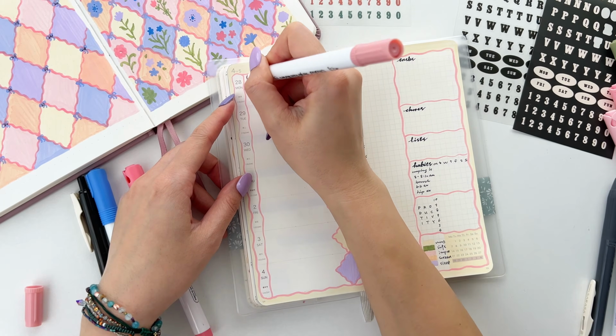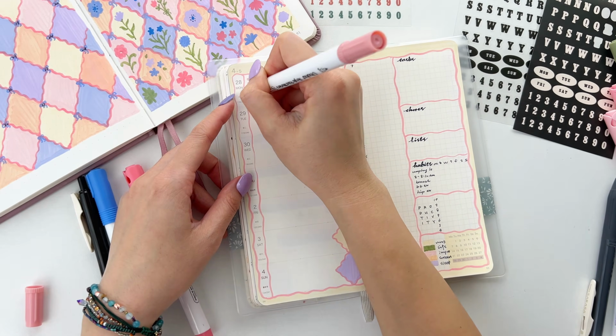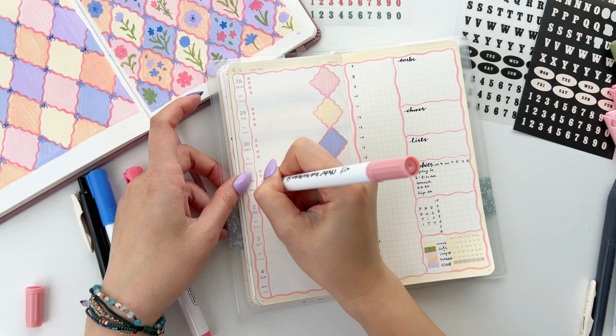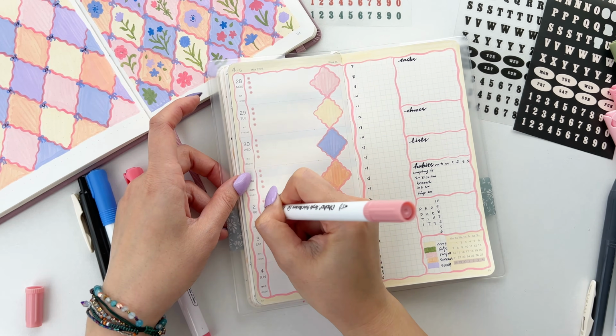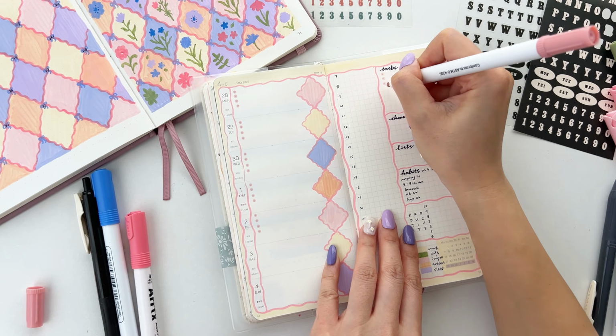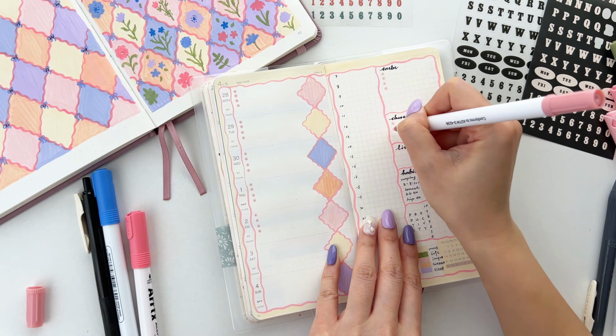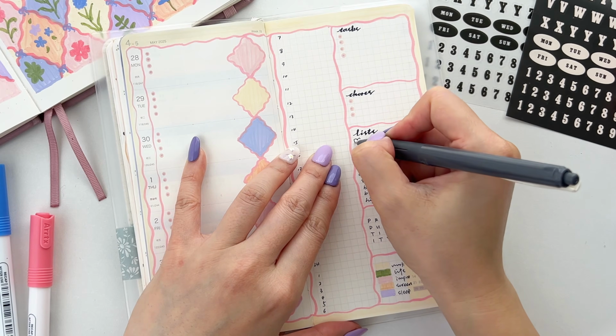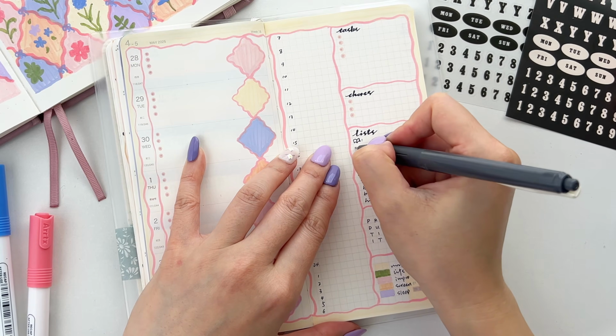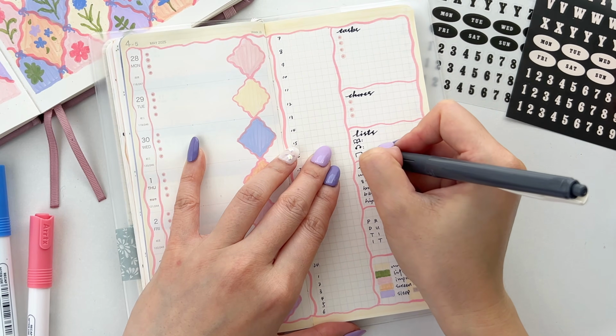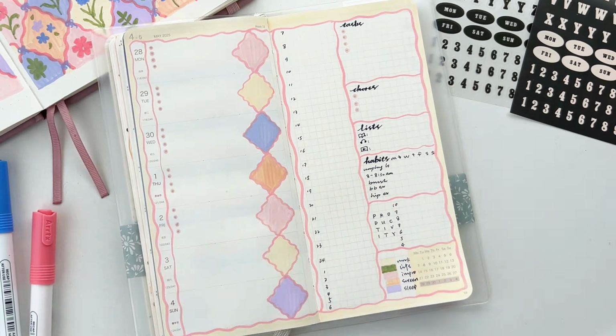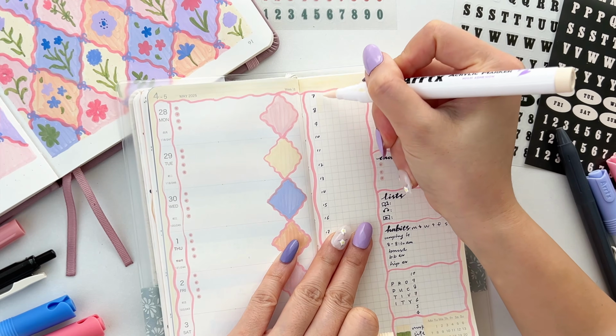I also use a dot marker to mark out the bullets for my to-dos. The dot tape really makes things easier, and this one I'm using is from Ohuhu. Oh, and almost forgot, I have a list for my book, music, and movie of the week. I have to add the little symbols here, and with that, this week is all set up.